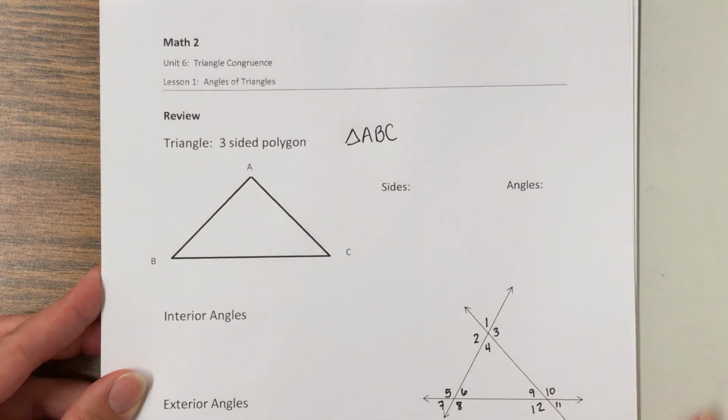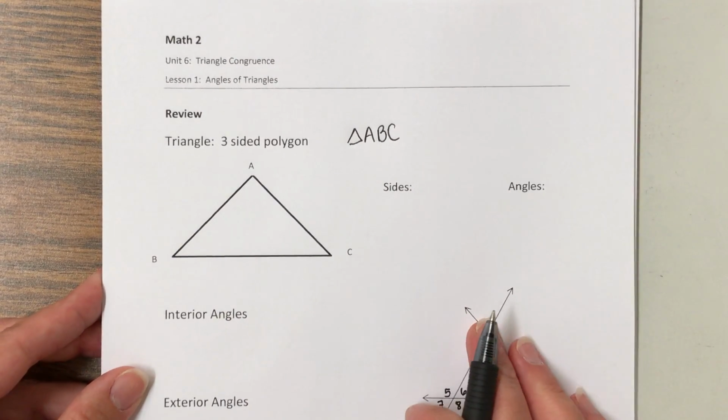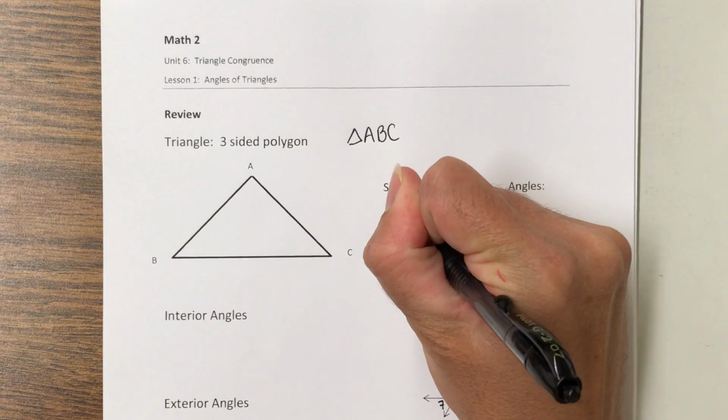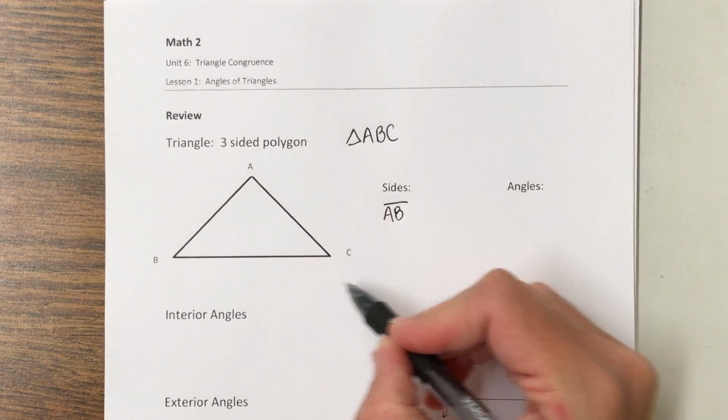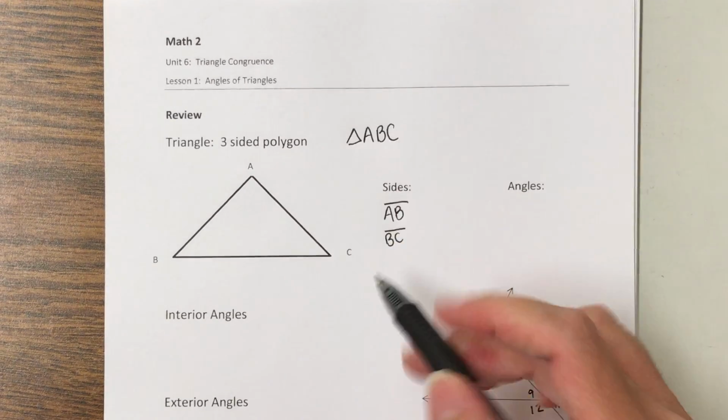And as we know from way back in elementary school, triangles are three-sided polygons. So the sides for this triangle are side AB, side BC, and side AC.